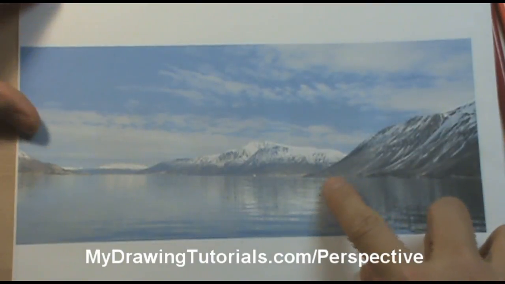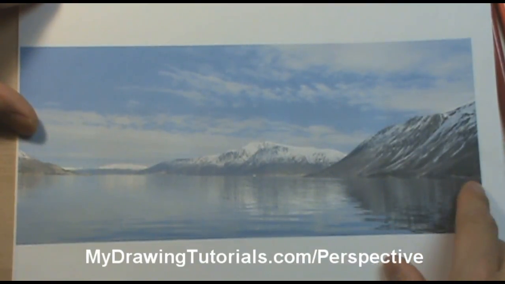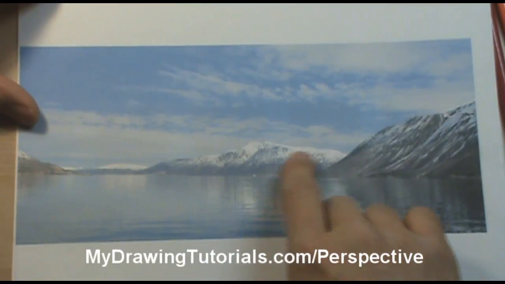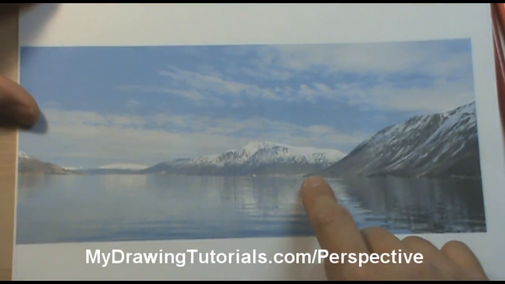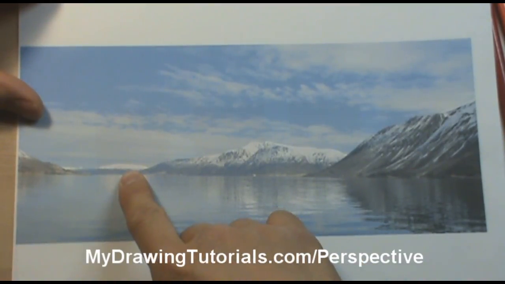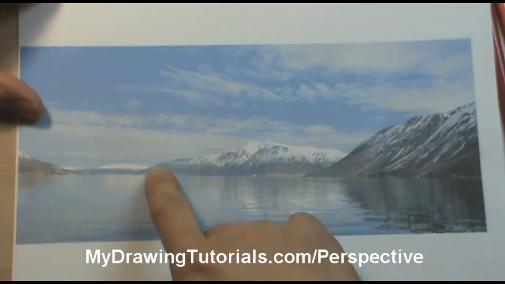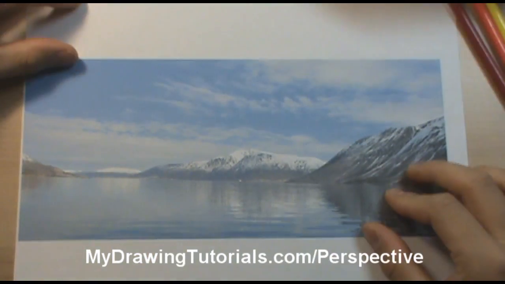So this mountain here, which is the closest to us, looks very dark and vivid and clear, whereas as you move further and see this mountain, it's much more faded, the colors aren't as clear, and then as you move further away, the color becomes even lighter and more faded.